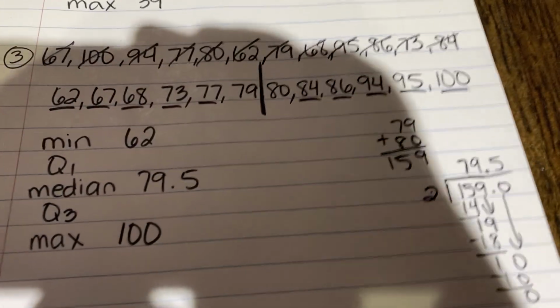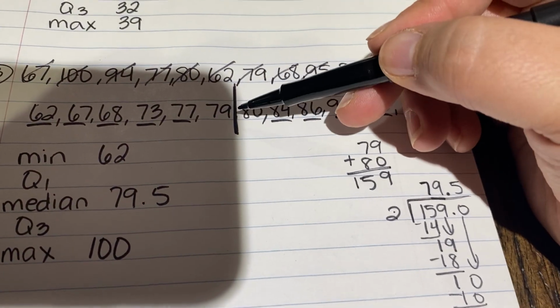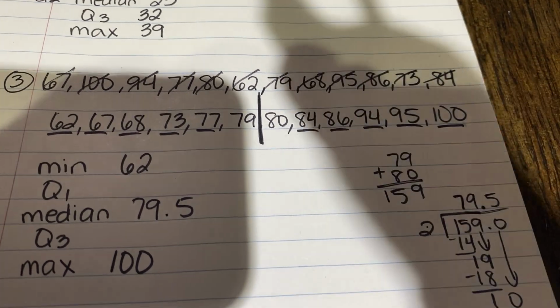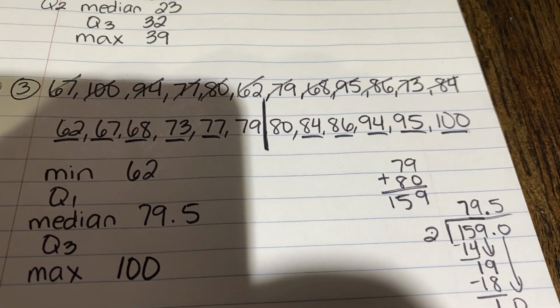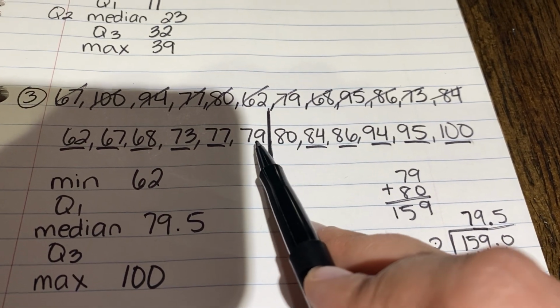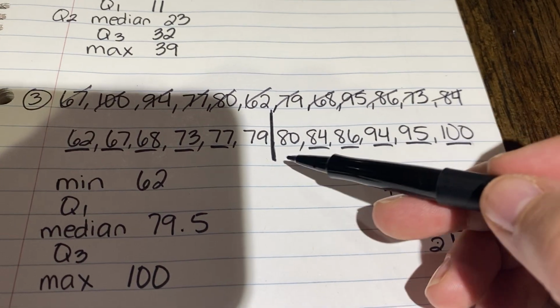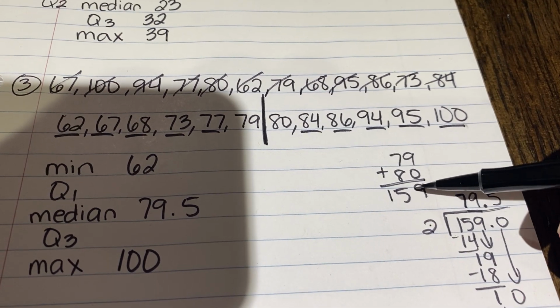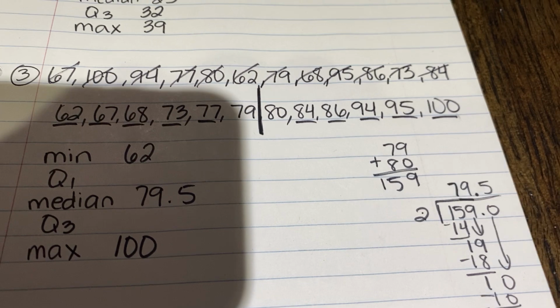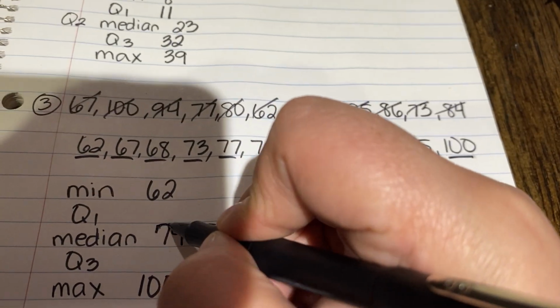79.5. So again, notice I didn't circle either one of these numbers because neither one of them was my middle. My middle was actually in between those two. And there's really no number in between 79 and 80, so it's 79.5. But just to be safe, you could always add up the 2 middle numbers and divide by 2. So the median is 79.5.